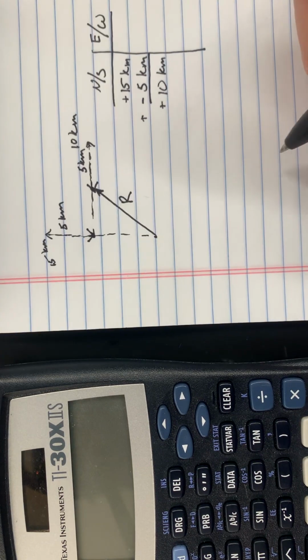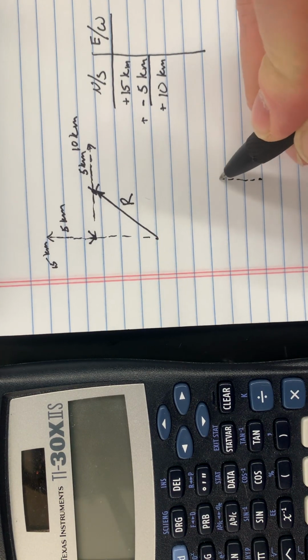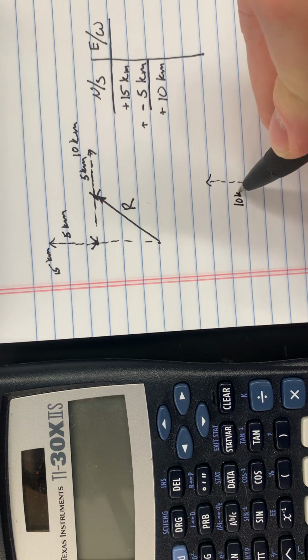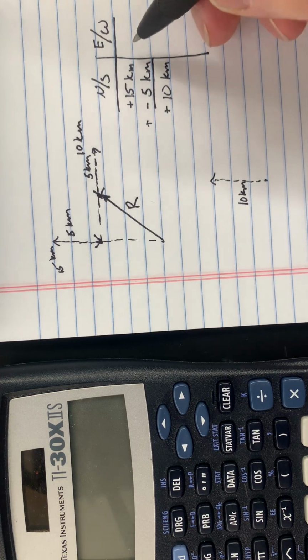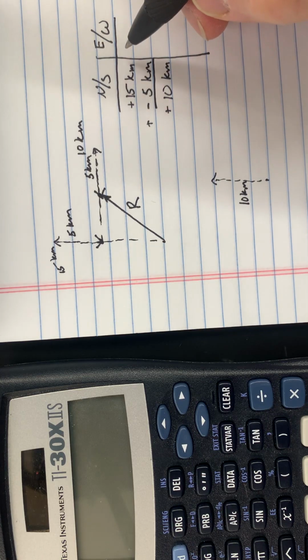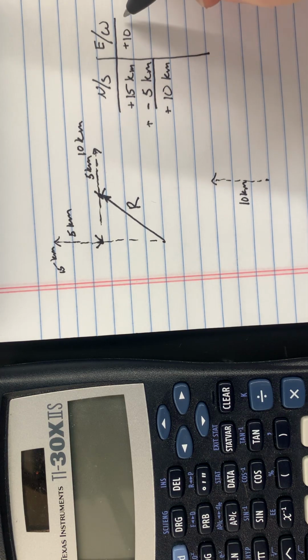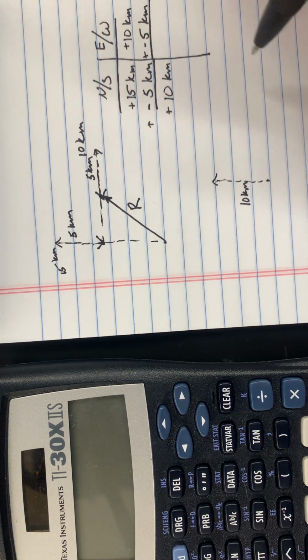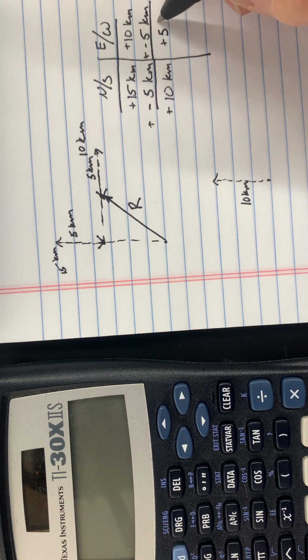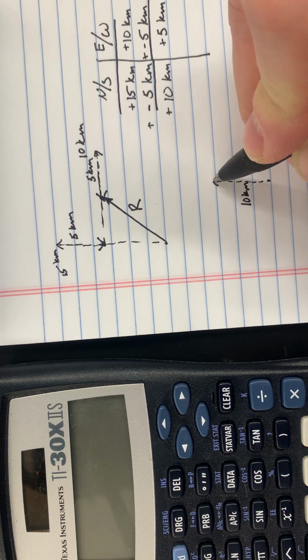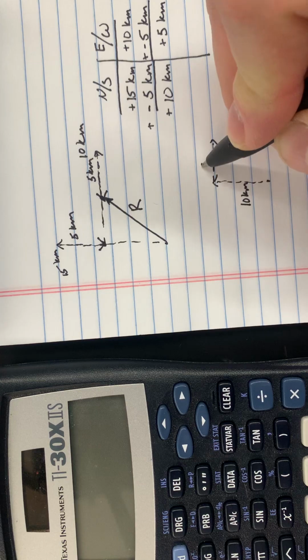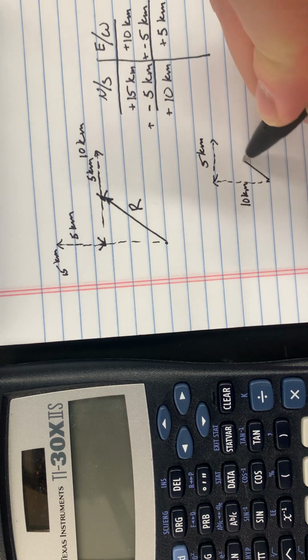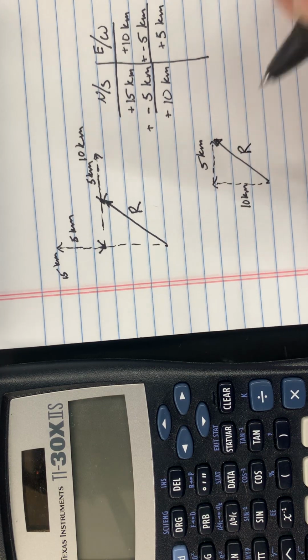So I'll come down here and draw 10 kilometers north. Then I'm gonna look at just my east-west. We go 10 kilometers, that's a positive 10 kilometers to the east. And then we go 5 kilometers back to the west. West is negative. We add those two and we get a positive 5 kilometers. So come down here to my little sketch again. Now I've got 5 kilometers here, and there's my resultant.